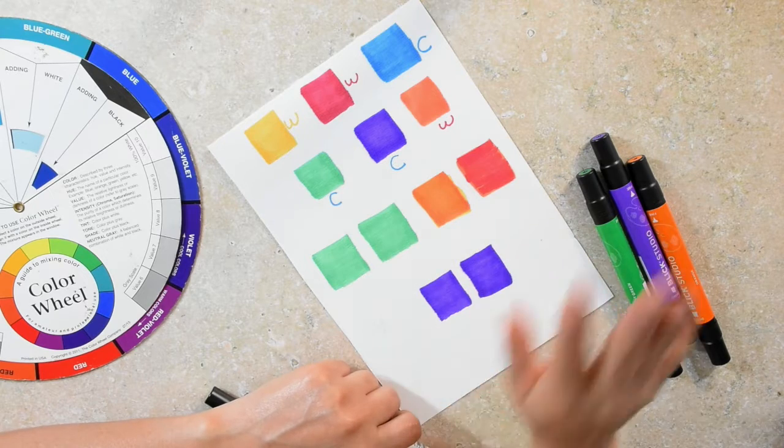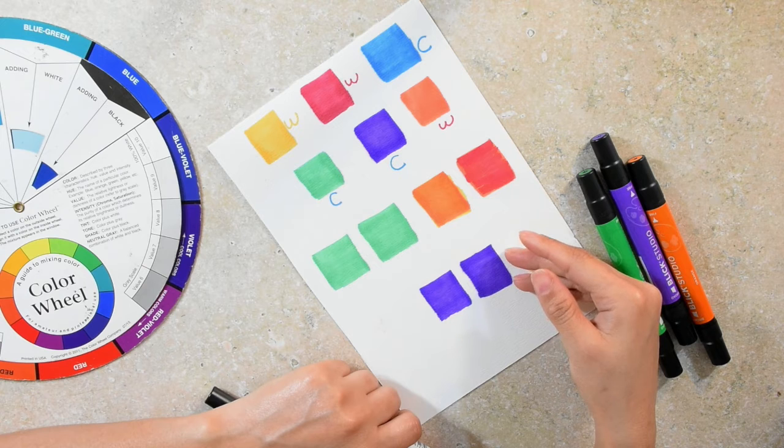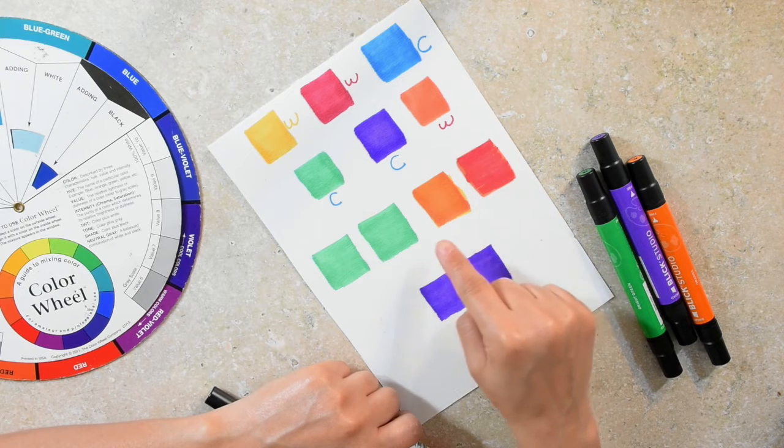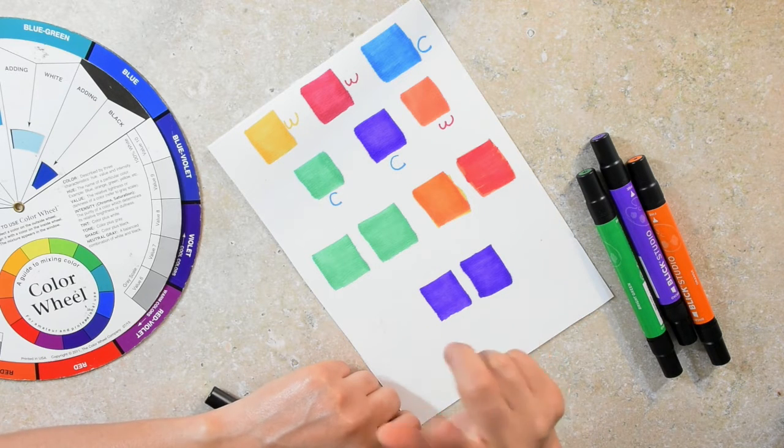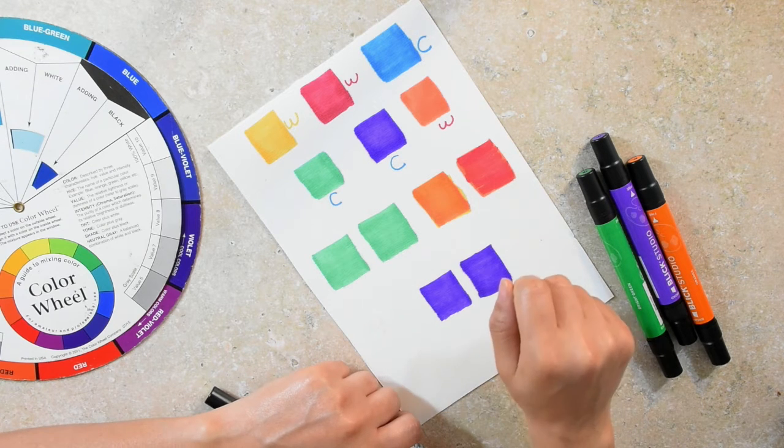Probably right now you don't need to know this, but in future, if you want to do more complex artworks, sometimes you need to know the comparison between the colors temperature wise. Which one of them is cooler, which one of them is warmer.